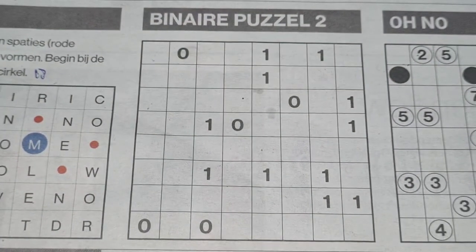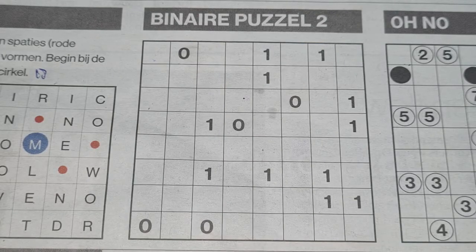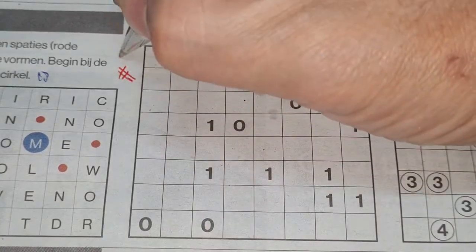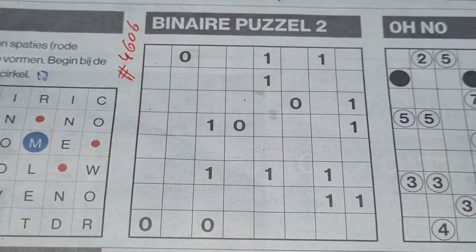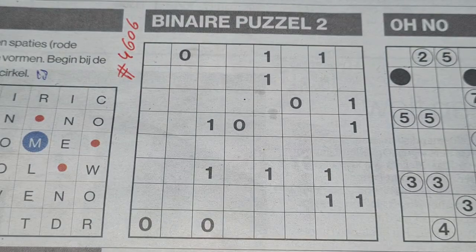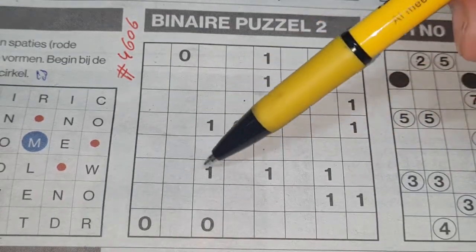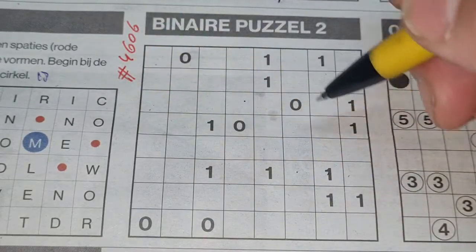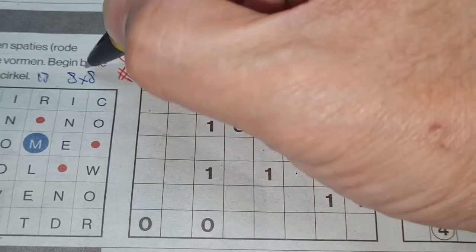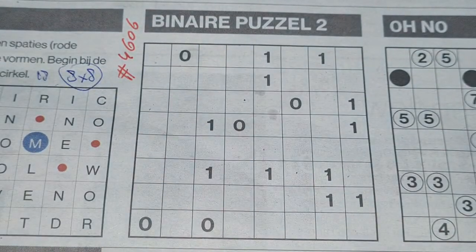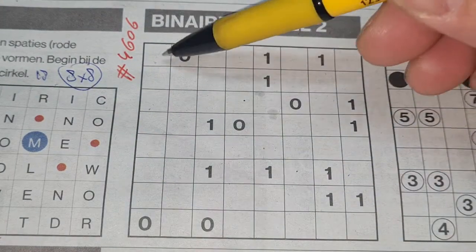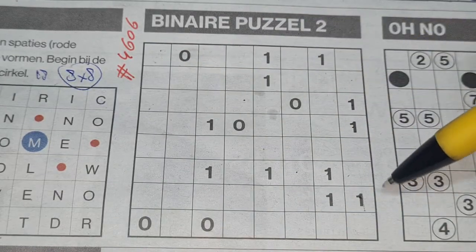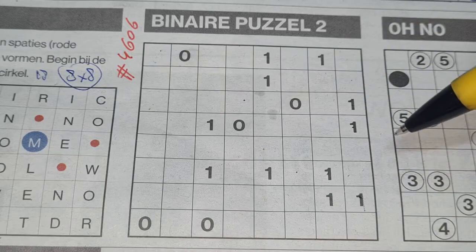Binary puzzle number 4606 it will be. 4606. And what kind of binary puzzle is this one? Let me count. 1, 2, 3, 4, 5, 6, 7, 8. It's an 8 by 8 binary puzzle. That means in a row or in a column, there are always 4 1s and 4 0s. Alright, so let's get started.